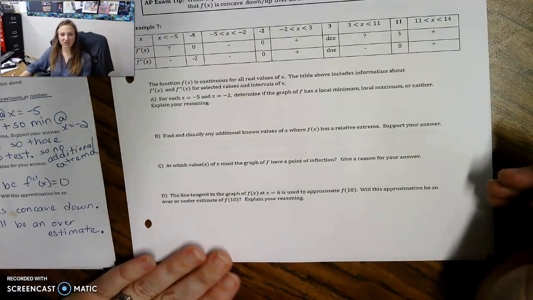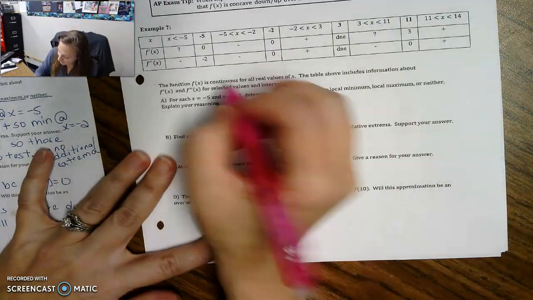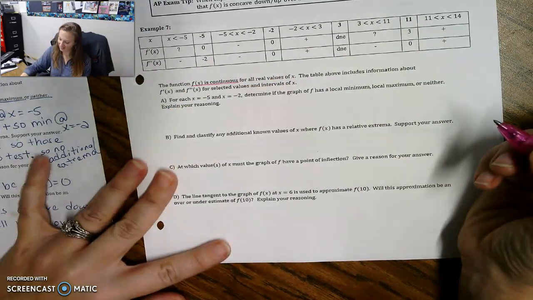Okay, example 7 is just continuing some more examples from what we've been studying. Notice it says that f of x is continuous. That's what I was hoping the last one would say. It has to say continuous.